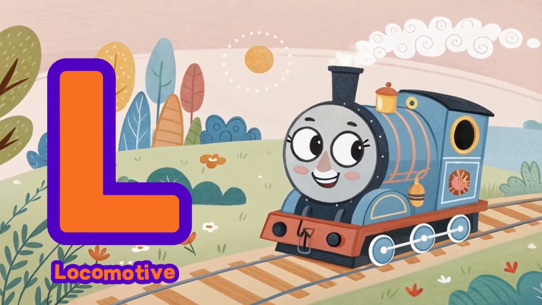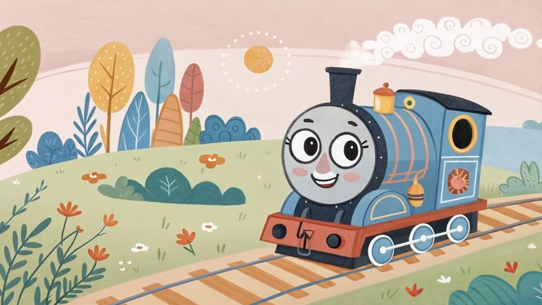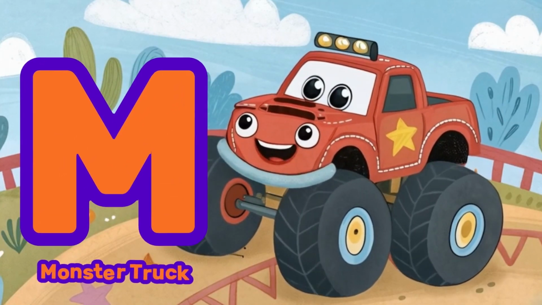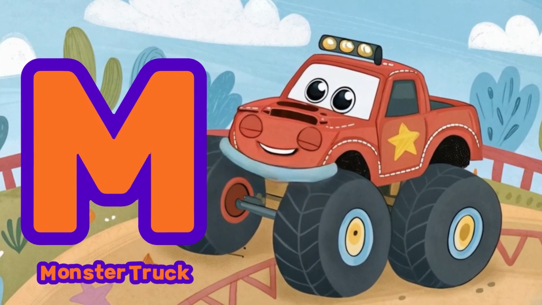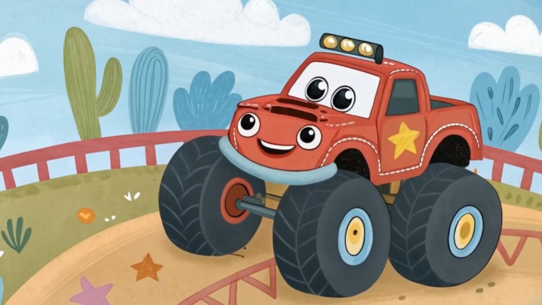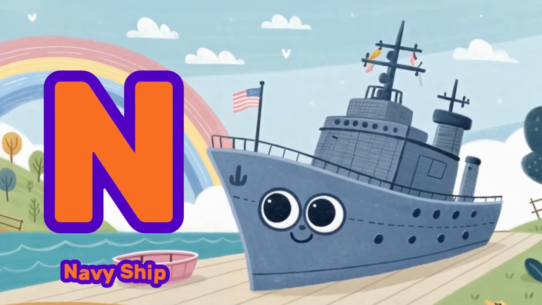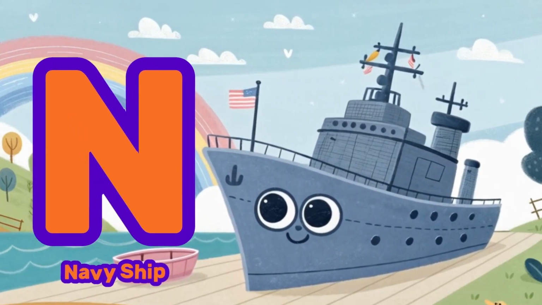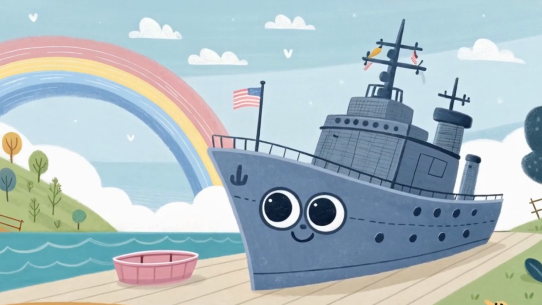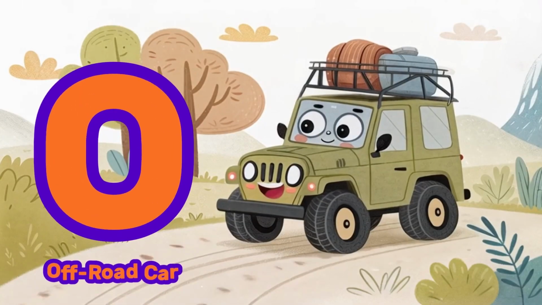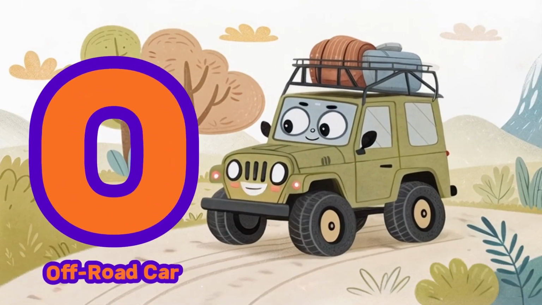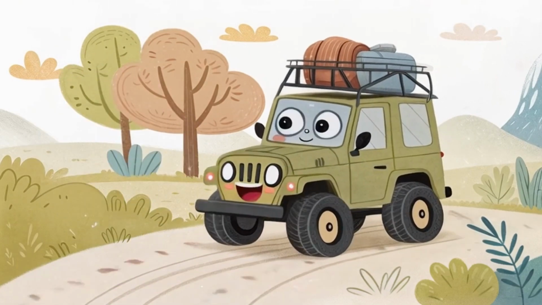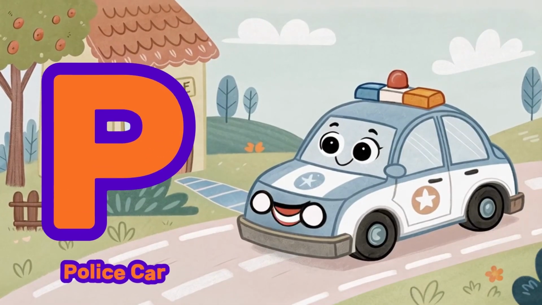M is for monster truck. N is for navy ship. O is for off-road car. P is for police car.